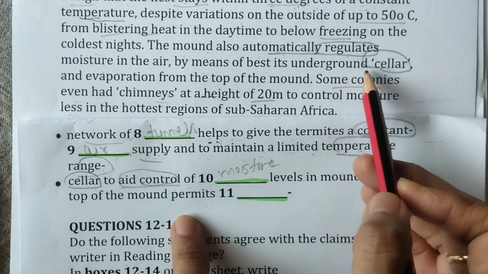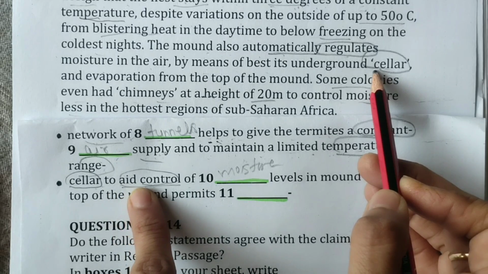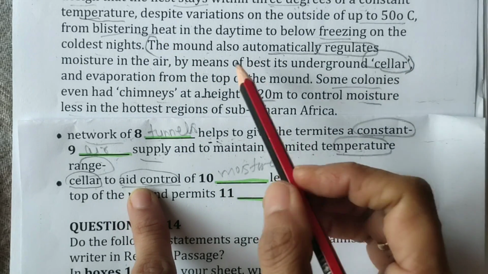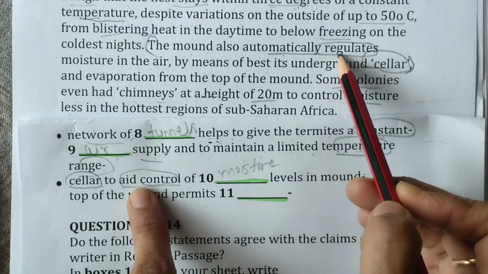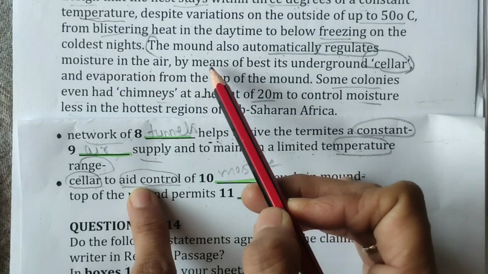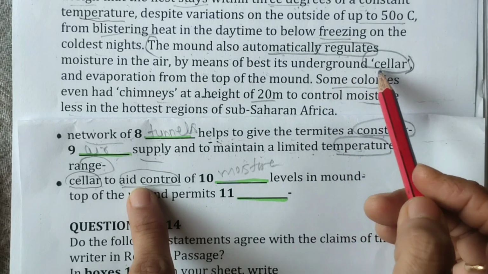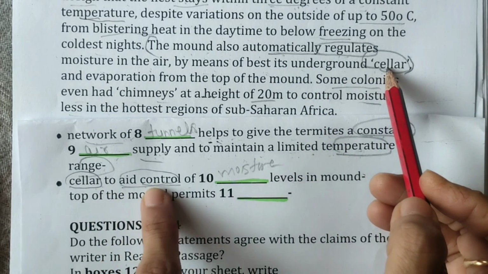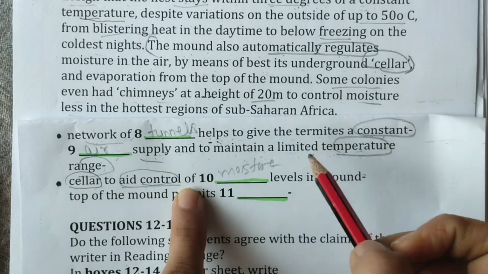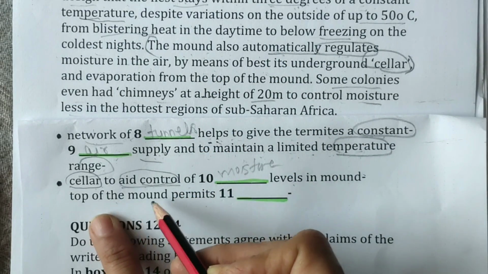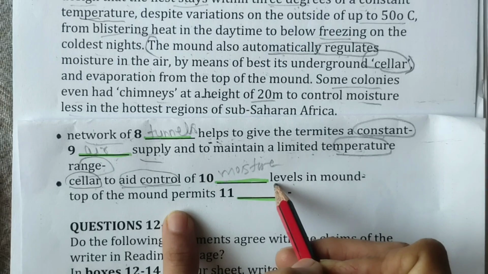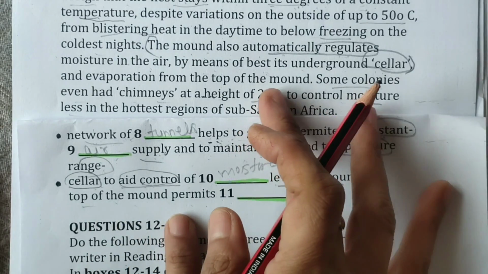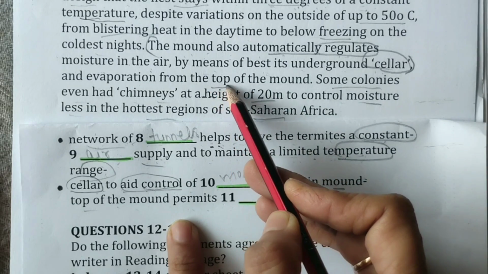Okay, because the same word is in the same sentence structure, from here to here you can read it. The mound also automatically regulates moisture in the air by means of its underground cellar. So here is how they have paraphrased: first they talked about cellar to aid control of moisture levels in mounds, top of the mounds permit. Now what are they permitting, the top of the mound.